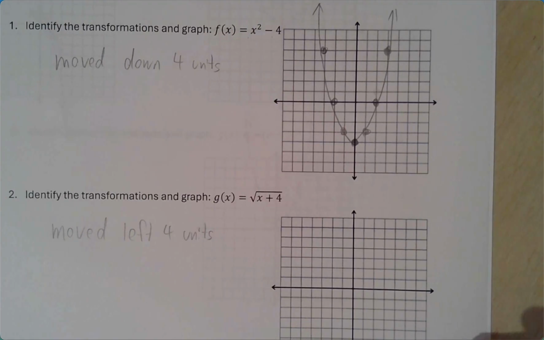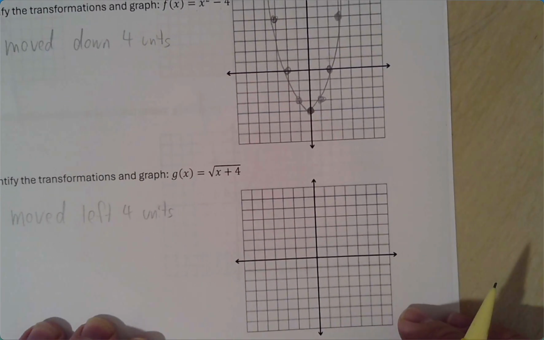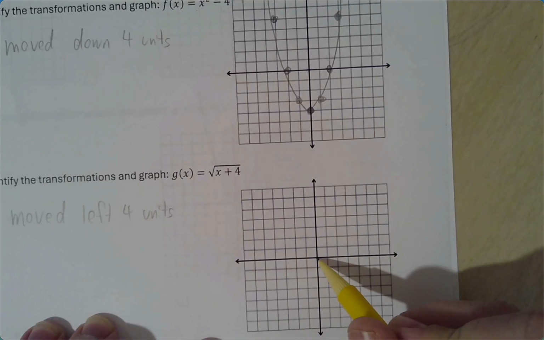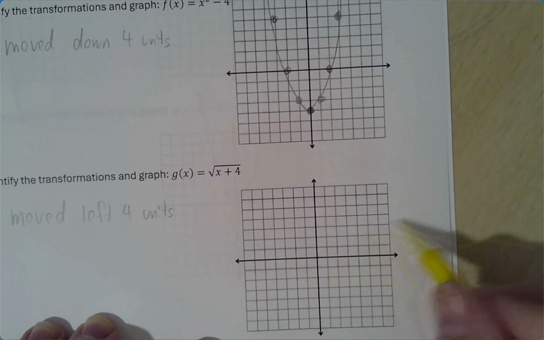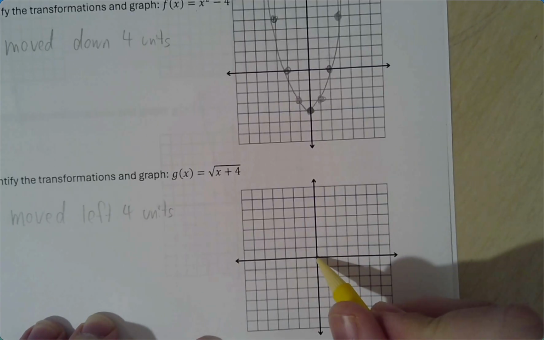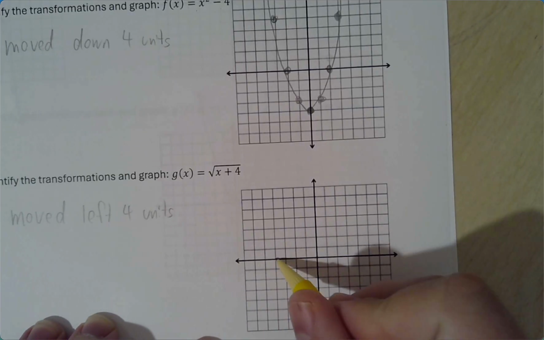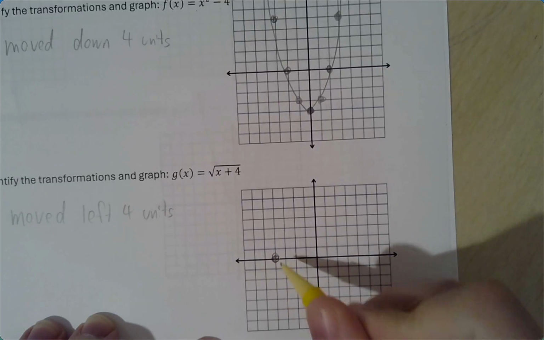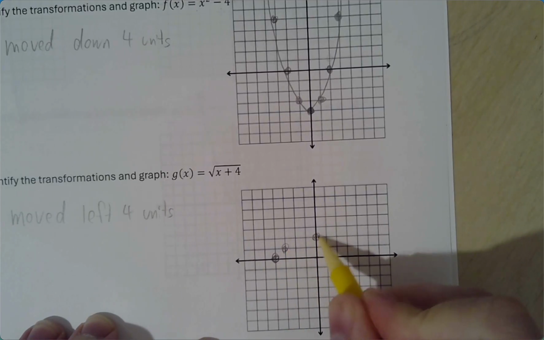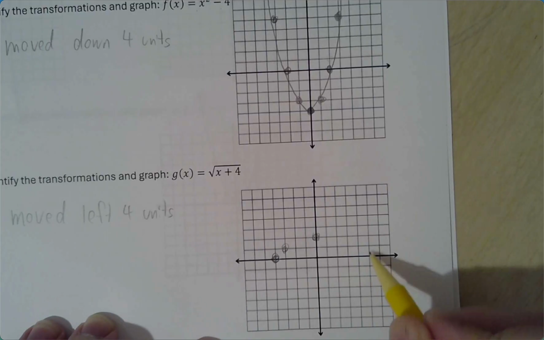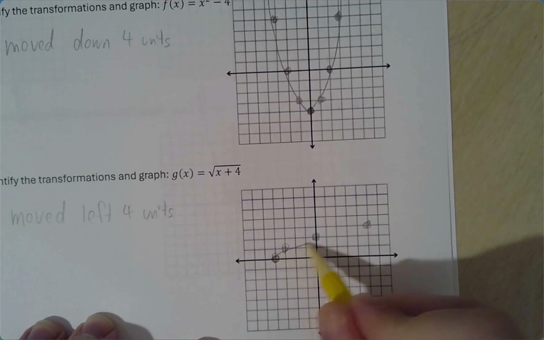Well, what does that square root graph look like? If you remember, originally it looks like 0, 0, 1, 1, 4, 2, because it's that squaring in reverse, and then it would be right 9 up 3. So it would have this shape. I'm going to take that shape and move its starting point 1, 2, 3, 4 units to the left. And from this new point, I'm going to move right 1 up 1. From this new point, right 4 up 2. From this new point, right 9 up 3.